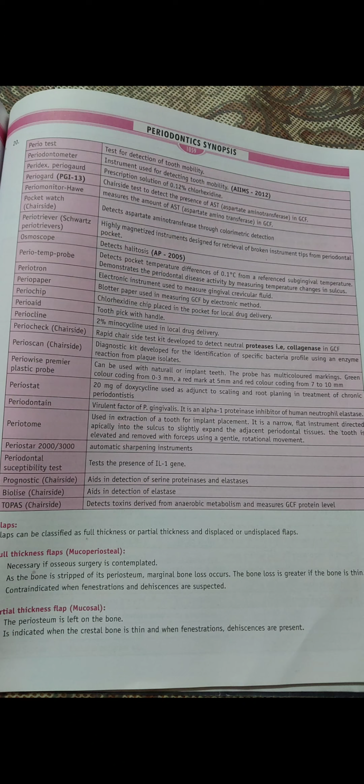Okay, then you need to know there is something called periodontine. Periodontine is actually a virulence factor of P. gingivalis. It is an alpha 1 protease inhibitor of human neutrophil elastase. So basically it's a virulence factor of P. gingivalis. You need to know that P. gingivalis has a very virulent factor, that is periodontine.